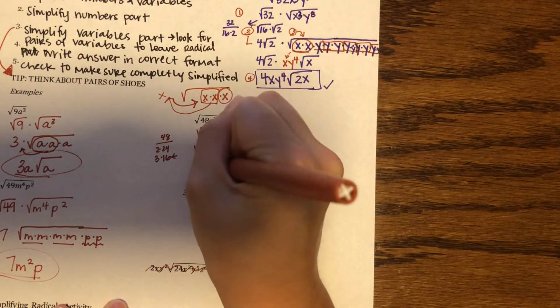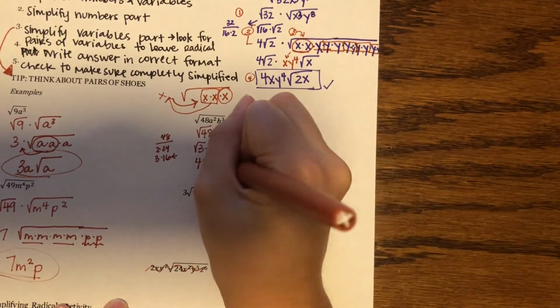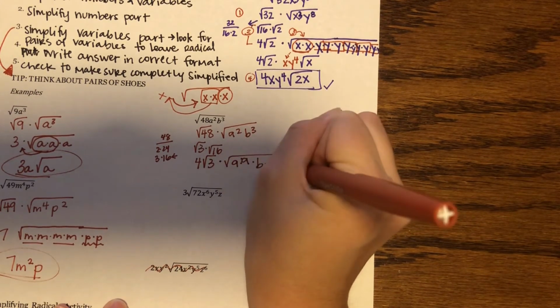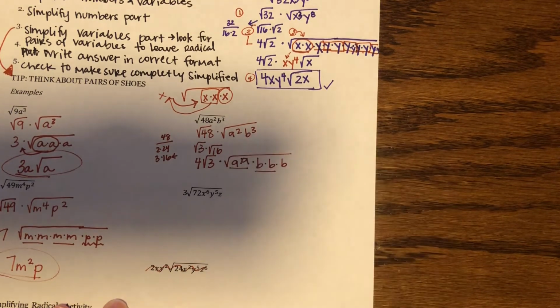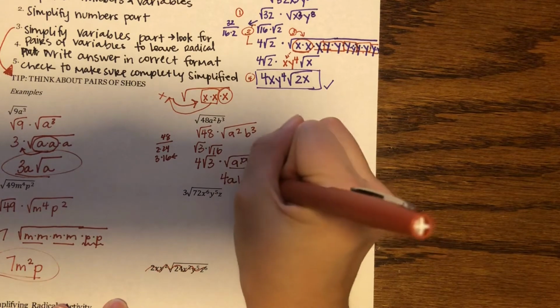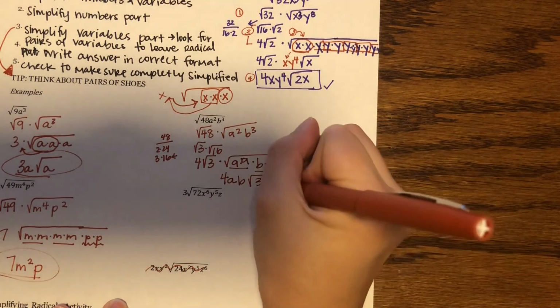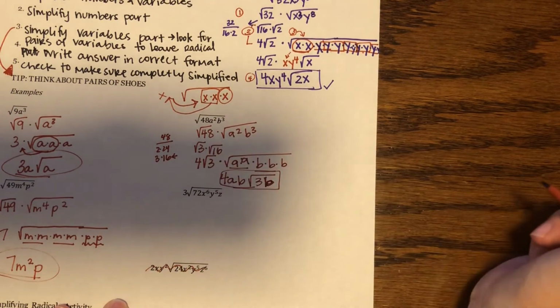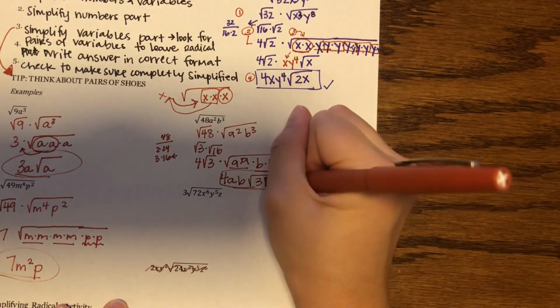That's gonna give us 4 square root of 3. And then we have our variables, so a times b times b times b. So 4ab square root of 3b is left over. Make sure your b doesn't look like a 6, because that might make you think it says 36.